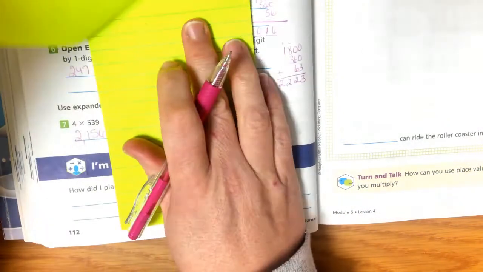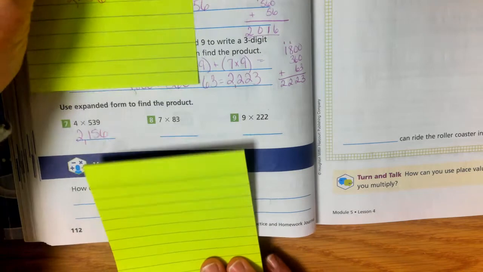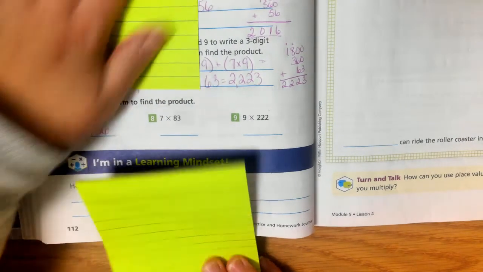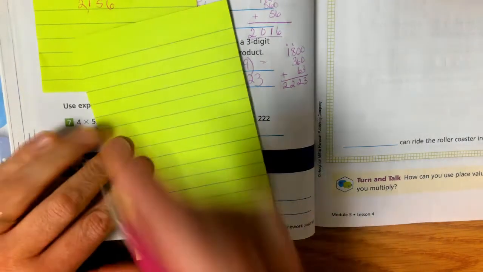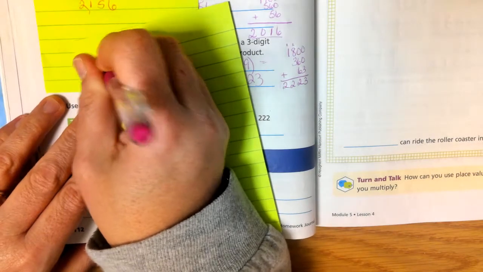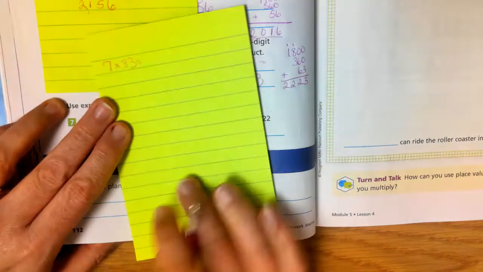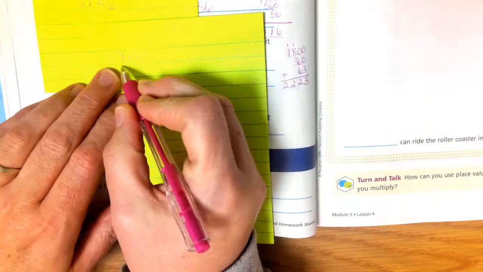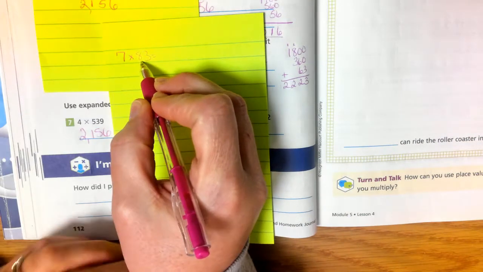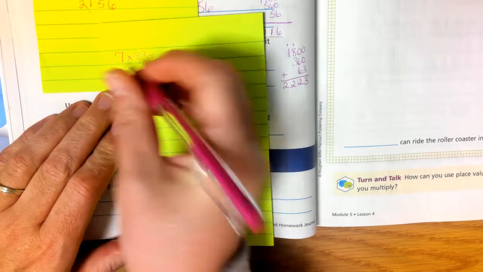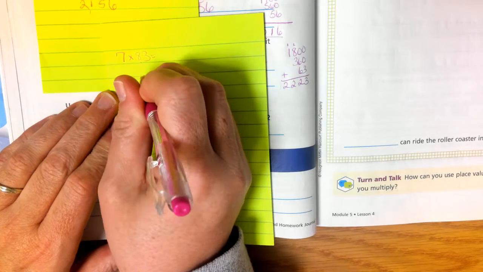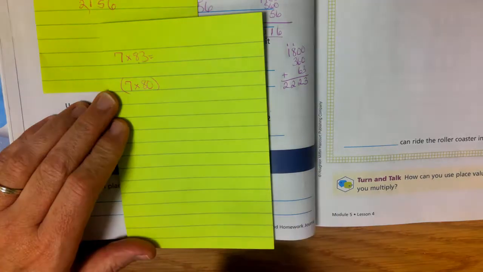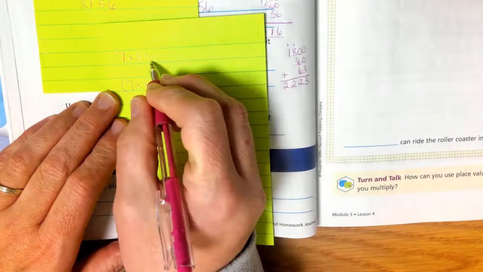Sorry, that's super bright. All right, our next problem. 7 times 83. Well, this is only a 2-digit, but we can do the same thing, right? So I'm going to do 7 times, my 8 is in the tens place, so I have 80. So it's 7 times 80 plus 7 times 3.